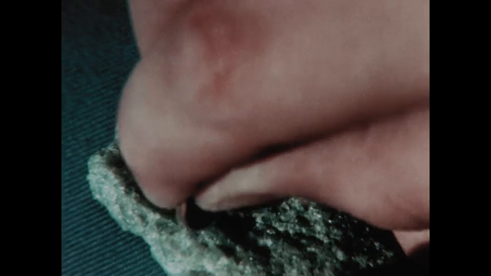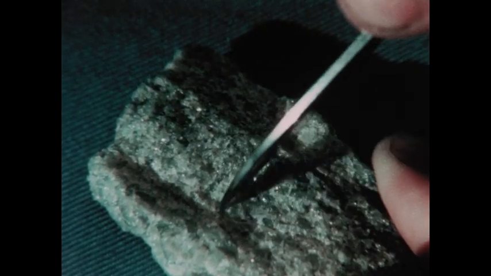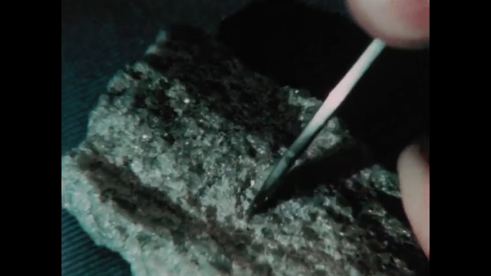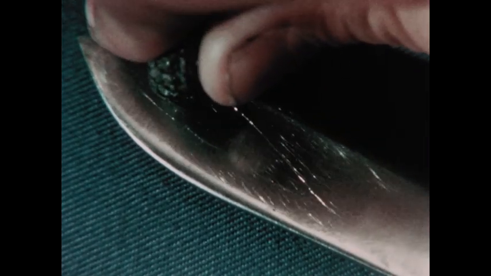Apatite is harder yet. To scratch apatite, you need a knife blade. The mineral corundum is so hard, it can scratch a knife blade.